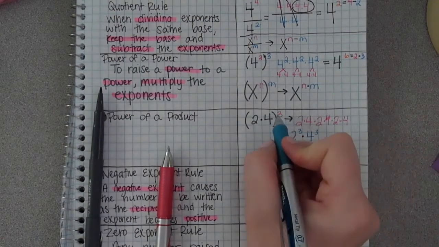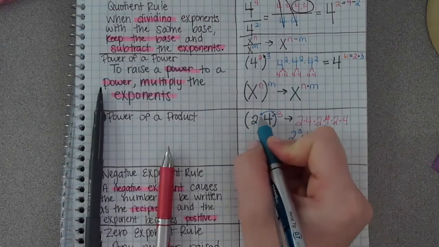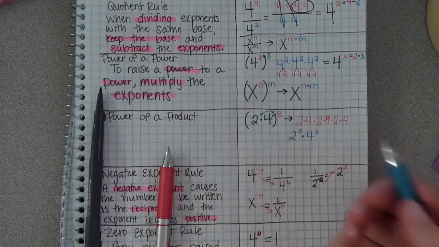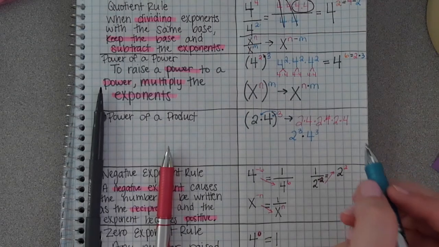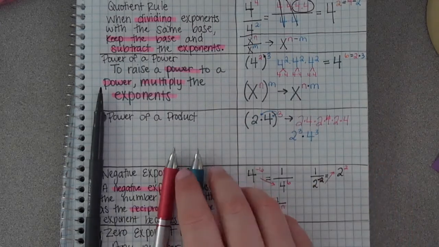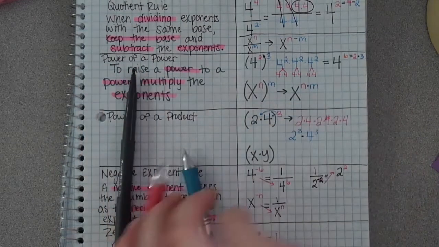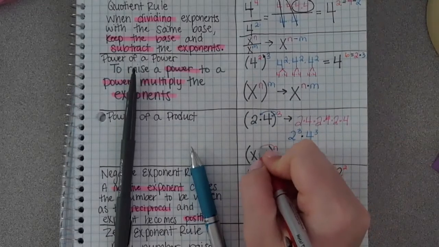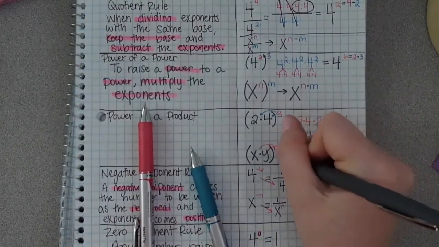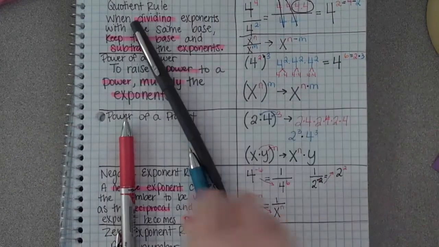So notice what's actually happening with that 3 is it's kind of like we're multiplying it in. The word we typically use is distribute. We distribute that 3 in, but it's not exactly distributing. It's just the easiest way for me to describe it: you have to give that 3 to both or all of the parts. So if we have x times y raised to any number, we're going to give each part that number. So it would be x to the n power and y to the n power.